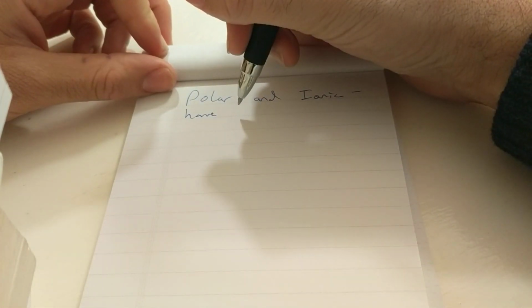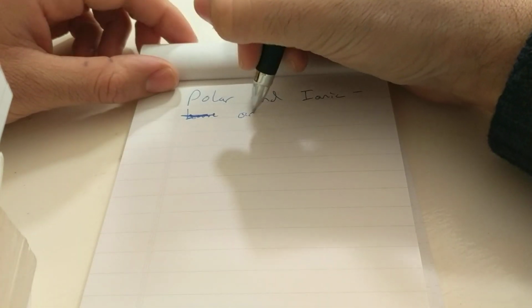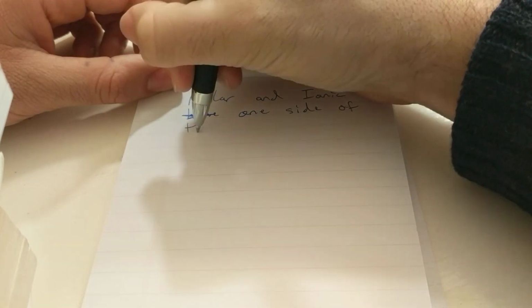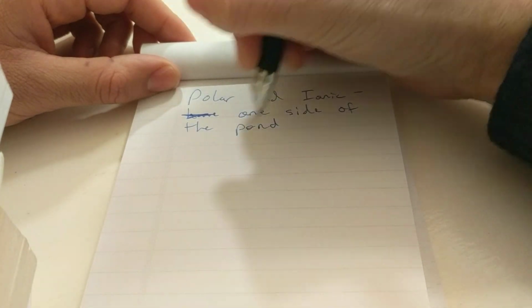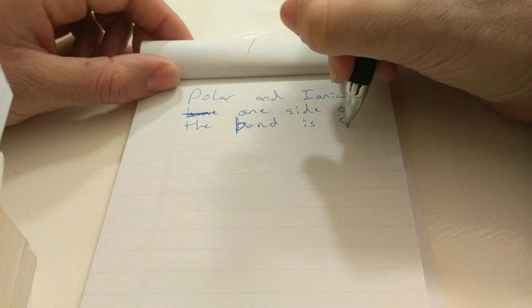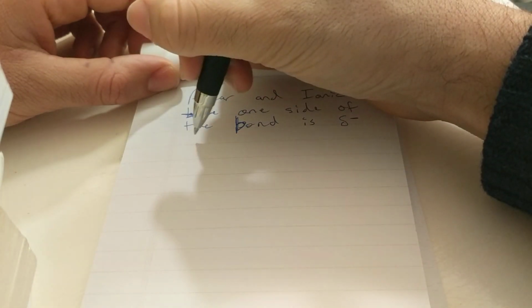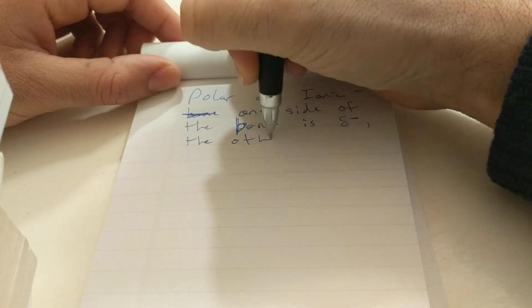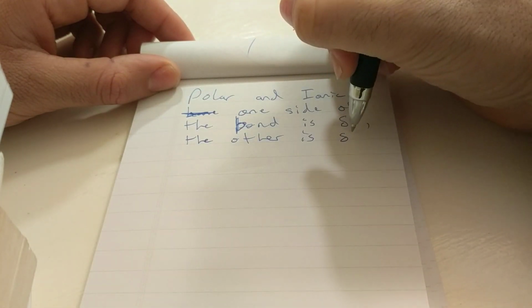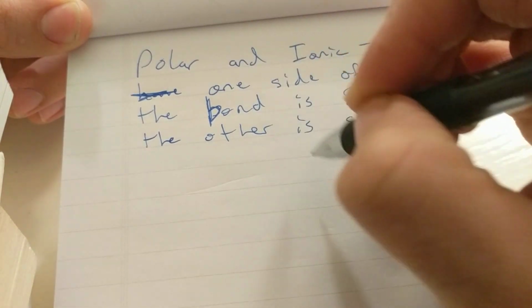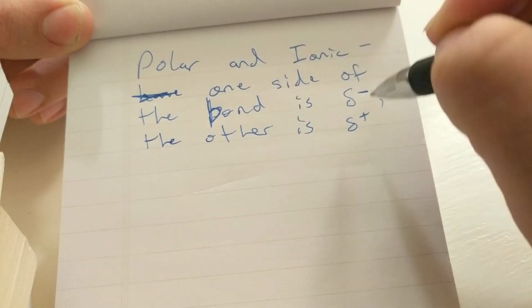One side of the bond is slightly negative, the other is slightly positive. Remember, this is only for polar and ionic, not nonpolar. One slightly negative, one slightly positive.